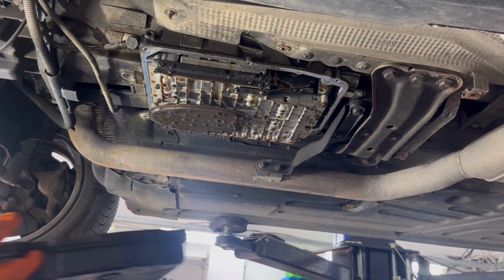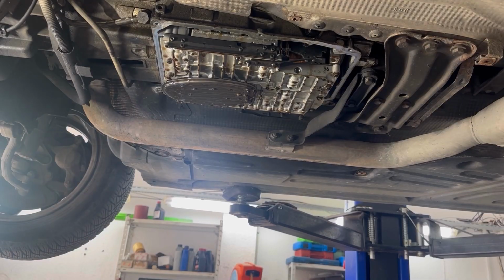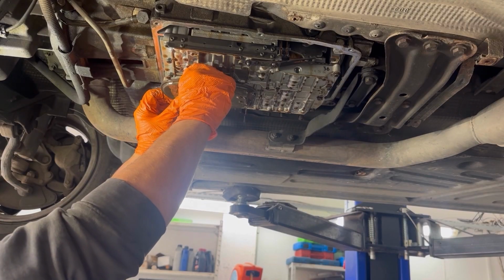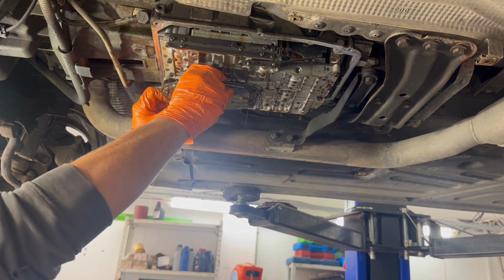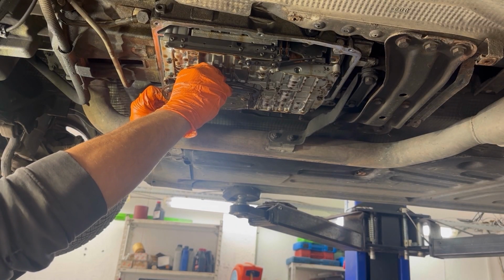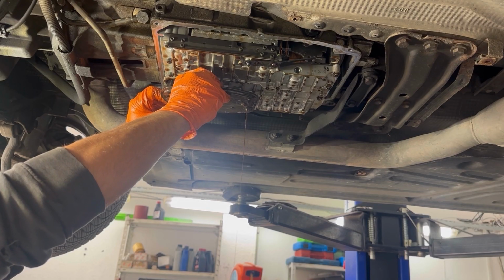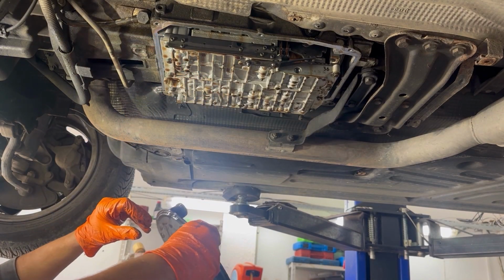And this is the inside of the transmission. You can see the oil filter is right there. To take it out, you just need to pull it out. There will be some more oil coming out of the oil filter as well. Just pull it out and it will come out.